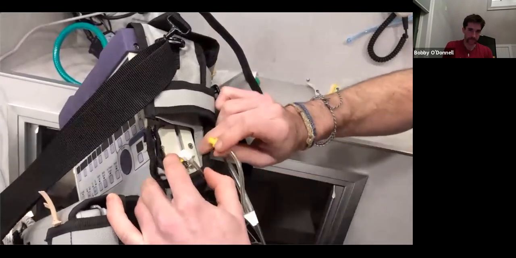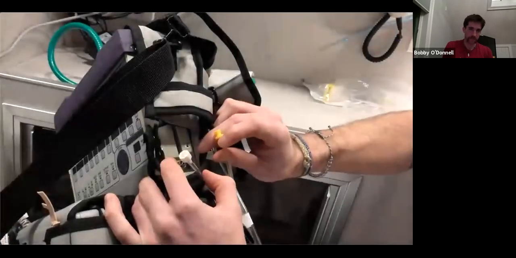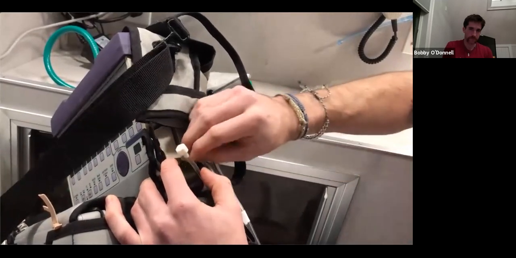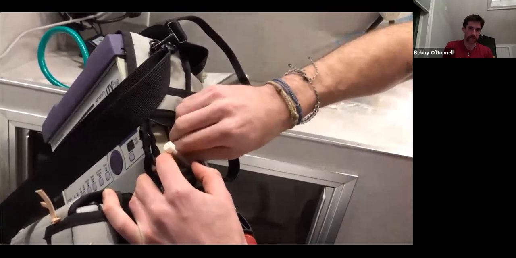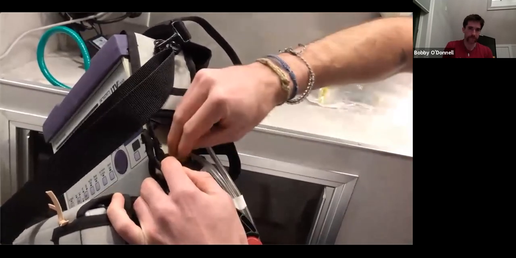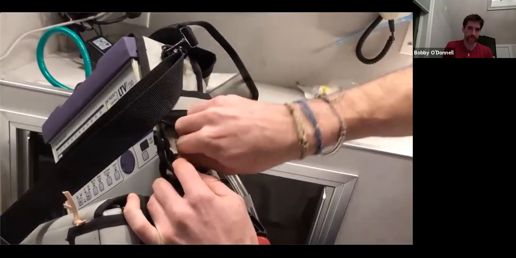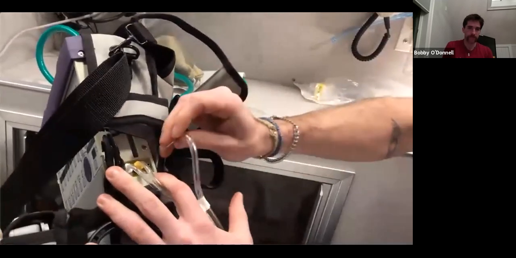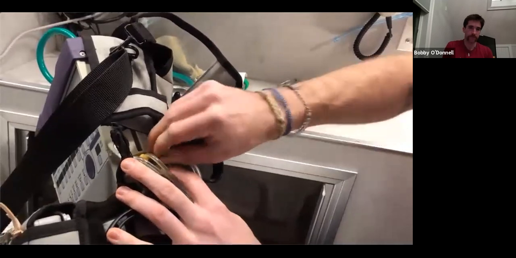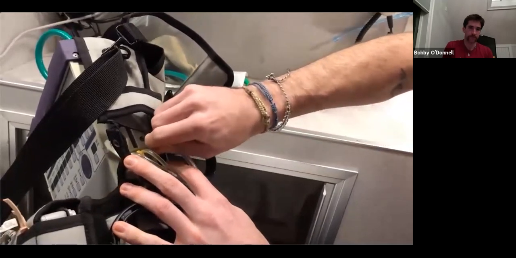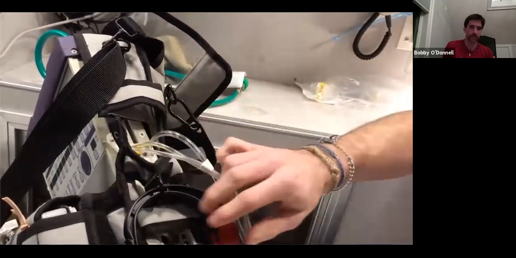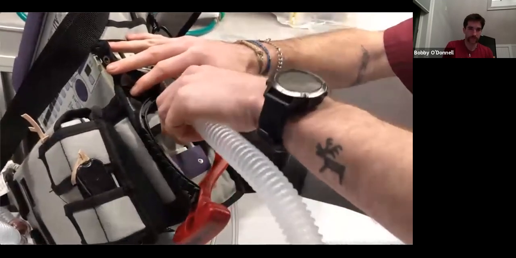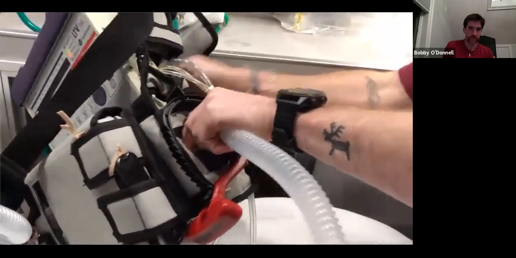Just because of how they twist on, it's easier to do the middle one first, I find. So it's pretty self-explanatory. Yellow goes to yellow, so that twists in there. This white has threading on it, so that goes into the white one. And then the last tubing here just plugs in. And then the only other thing we're connecting is the breathing circuit itself, which makes sense because it's the largest diameter. And that slides right into there.